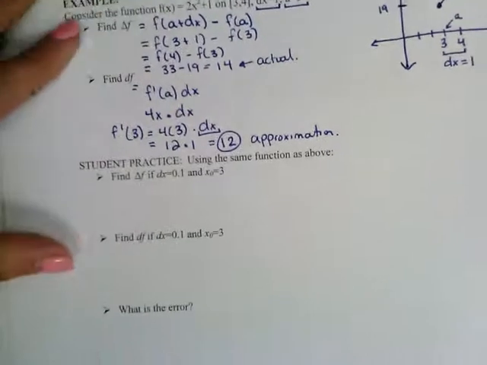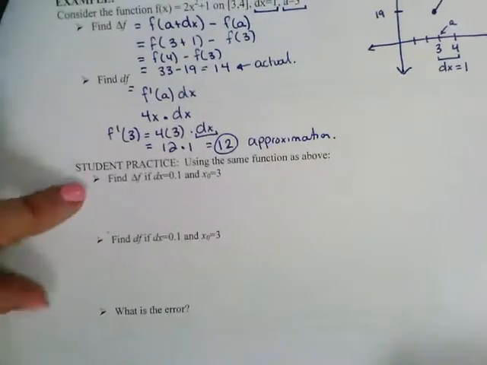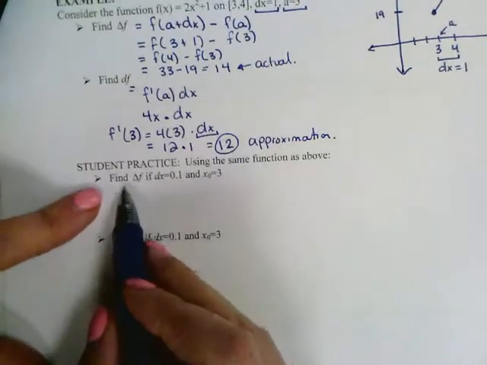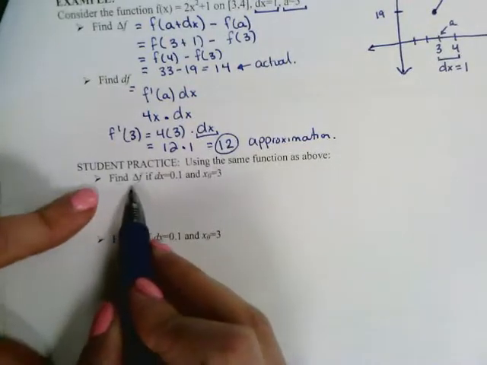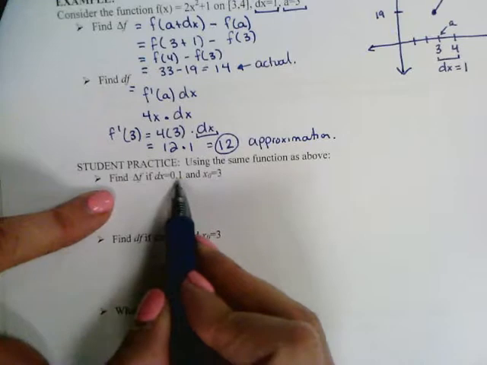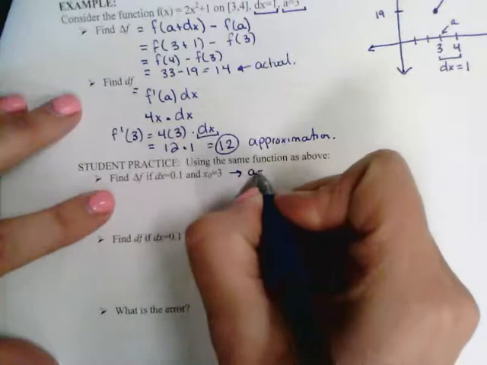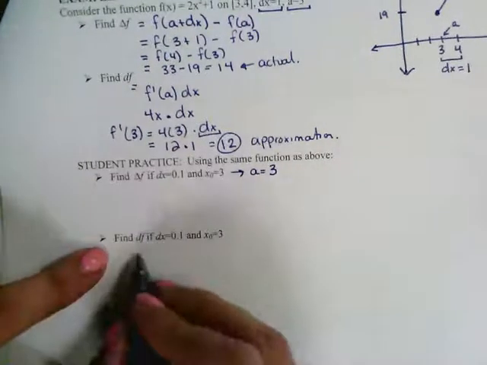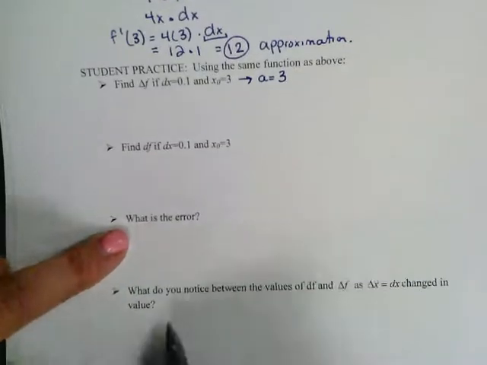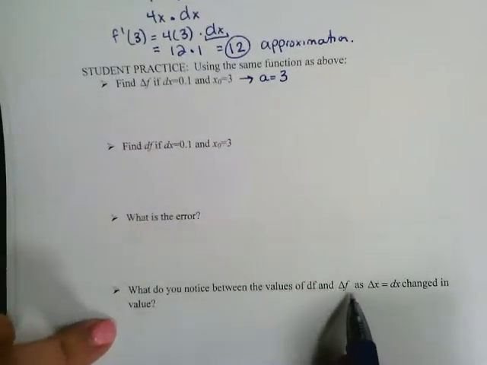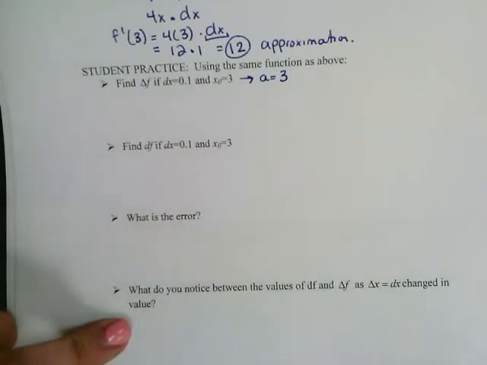Alright? So you can see how we can figure out the error. Okay, the percent error, basically. Now, using the same function above, I want you guys to do this. Find the change of f if dx is 0.1 and x is 3. And if they're saying x is 3, that means a is 3. Find df, find the error between the two numbers. And what do you notice between the values of df and change of f as change of x equals dx changed in the value?